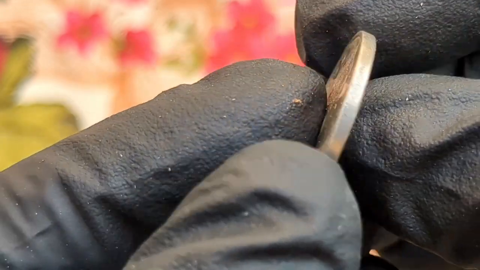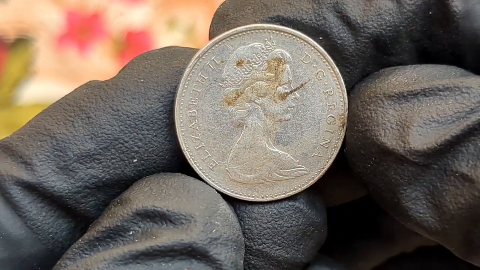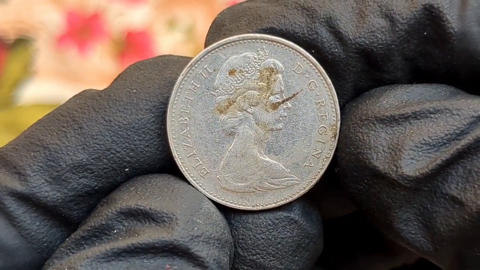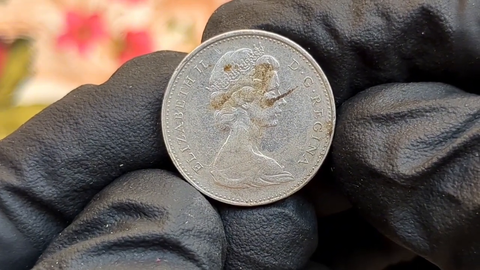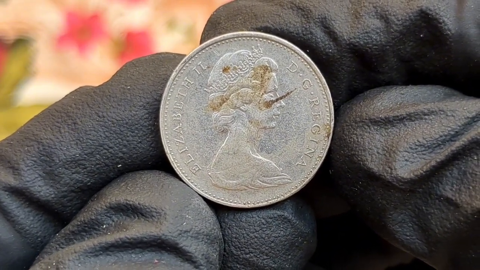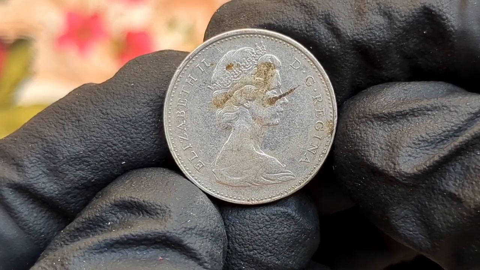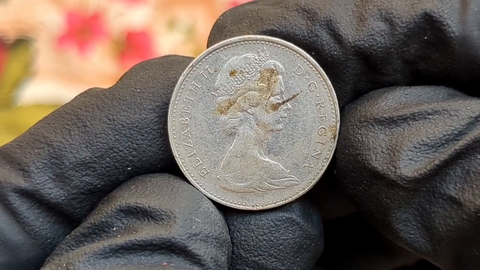This is what makes coin collecting so much fun. You don't have to start with extremely rare or expensive coins. You can start with coins that you find in everyday life. You can learn how to identify them, learn about their history, compare their designs, and slowly develop your eye as a collector.